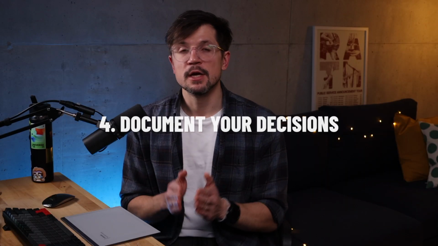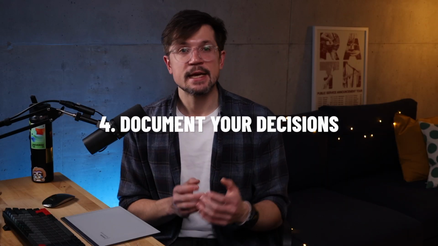Now, tip number 4, don't forget to document your decisions. It doesn't have to be anything crazy. The main idea is that the engineer that comes after you understands how your project works. You can put a simple README file with the decisions you made for the project. And it doesn't have to be a different engineer. It could be you the next year.